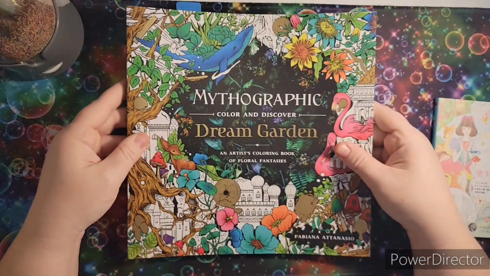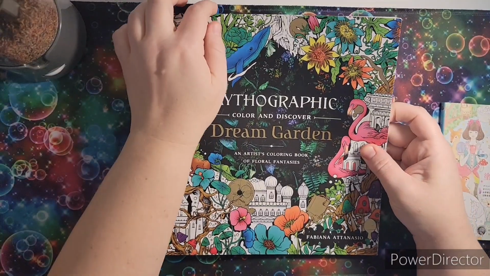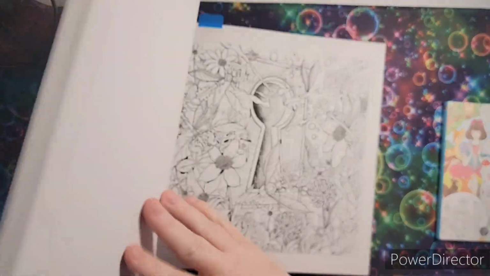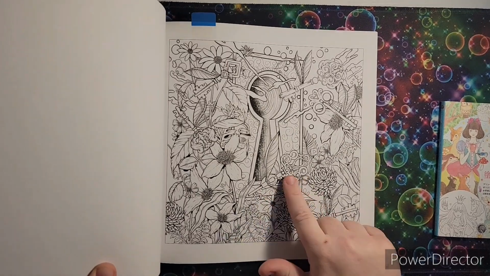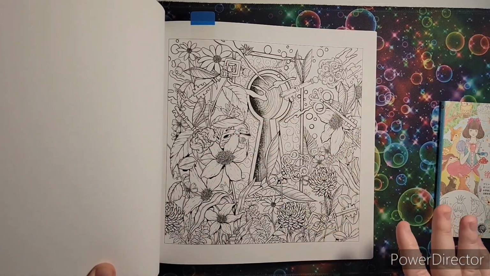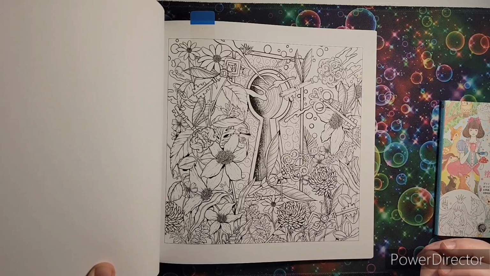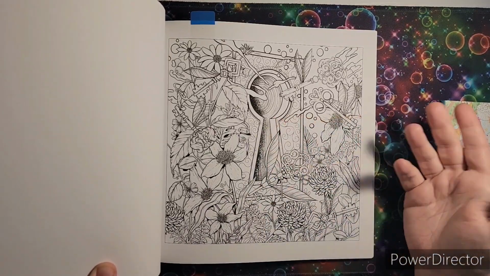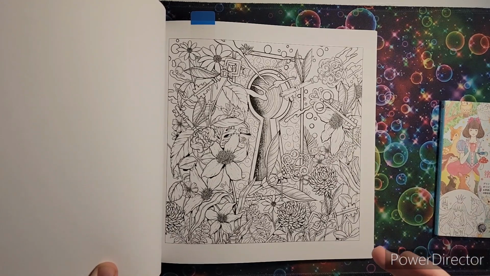I have Dream Garden. This is by Fabiana Attanasio. There was one that I flagged in here, which was this one, because we've got a keyhole, and we've got a key, and we've got flowers, and a whole bunch of things going on. I feel like this has lots of keys, and we're trying to get it in the keyhole so we can get out. And that's what Alice is trying to do at the end.